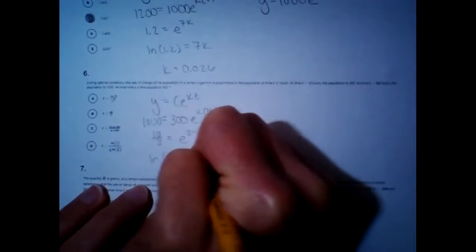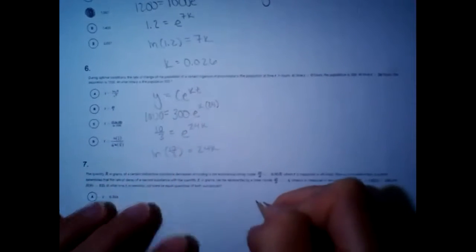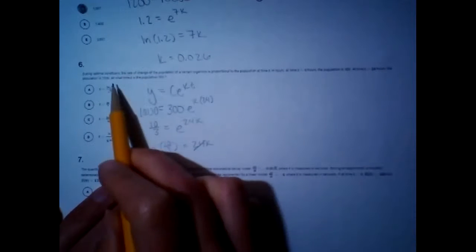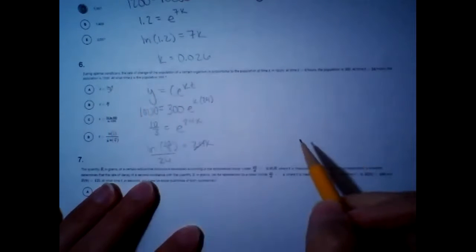And then ln. And then we're going to divide by 24. So we're going to leave it as ln of 10/3 over 24. Just don't put it in the calculator. And the question, at what time is the population 500?